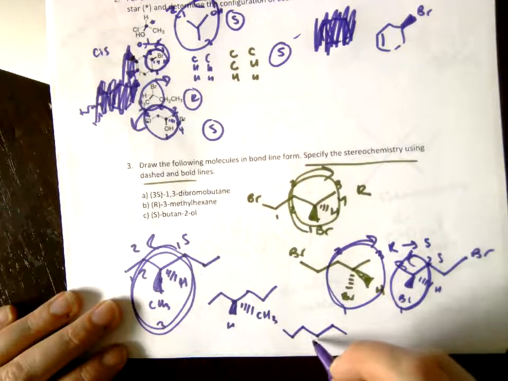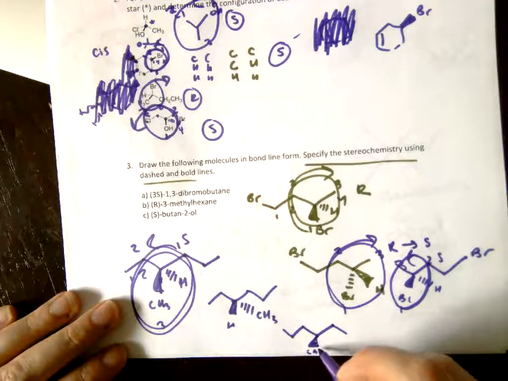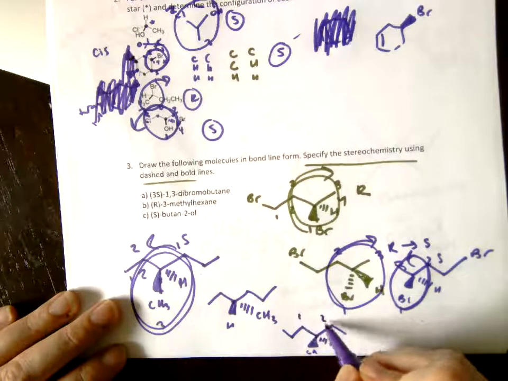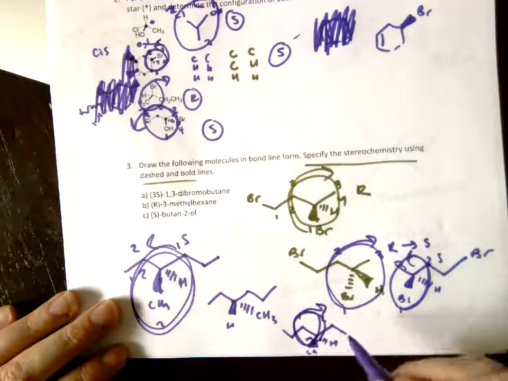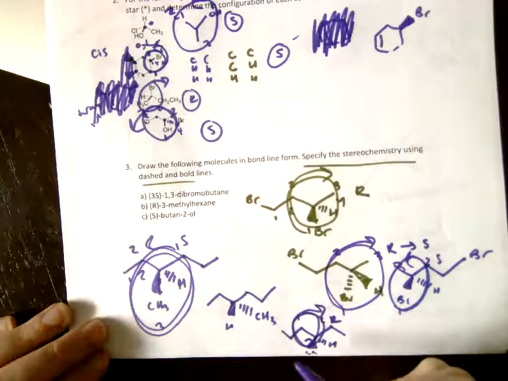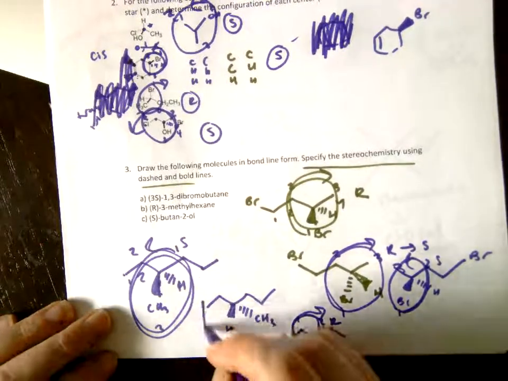Flip the molecule over, and then your CH3 is coming towards you, and your hydrogen's pointing away from you. 1, 2, 3. There we go. And that's R. So if that's S, then this is our right answer.